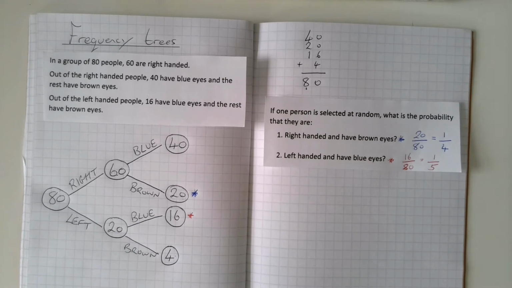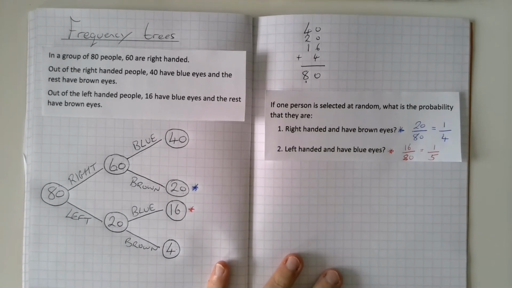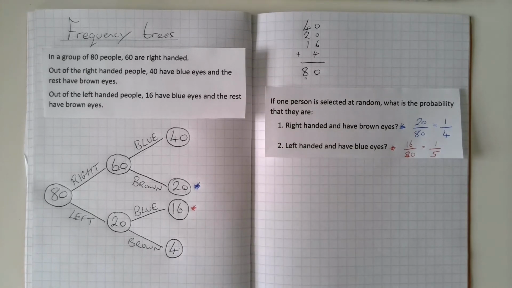So that is the first example done. I'm going to do one more on this video, but if you want to copy down what I've done already, then you can pause the video now and give yourself a chance to catch up, and then restart the video when you're ready to do example number 2.